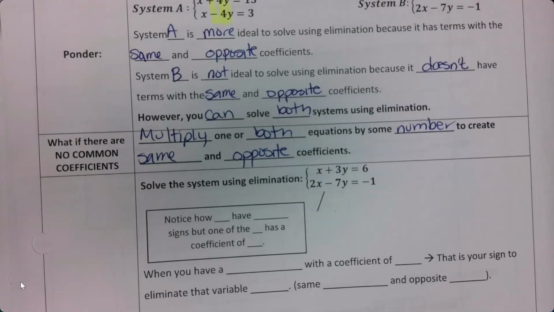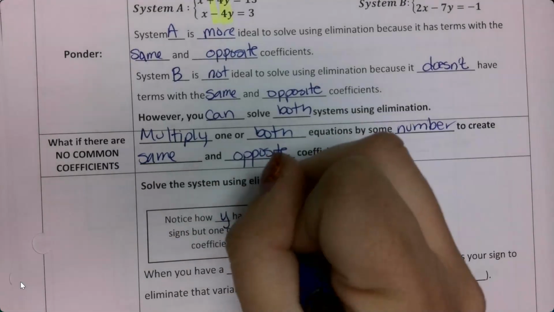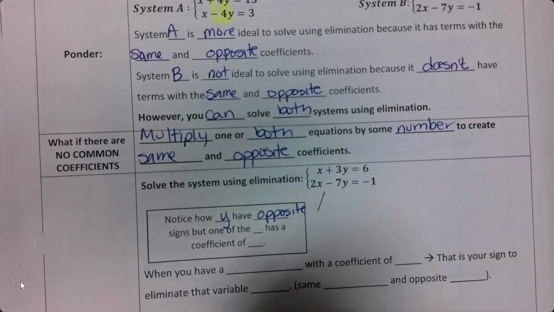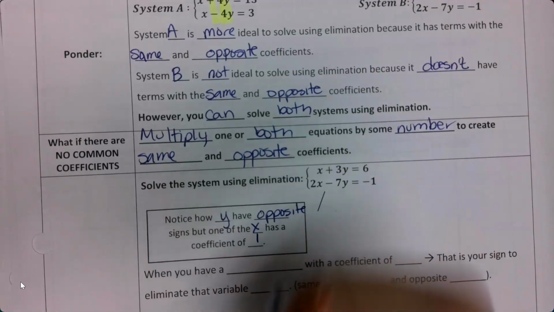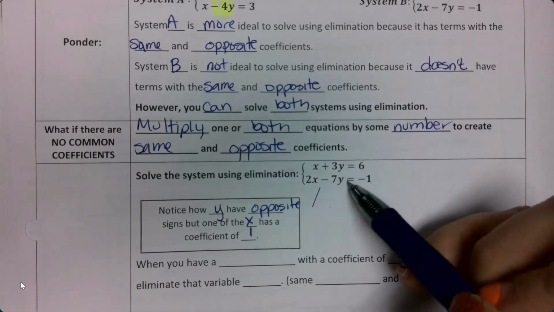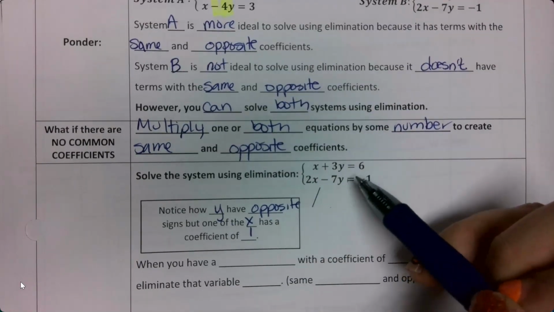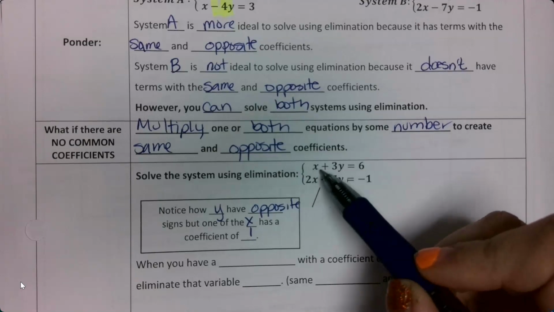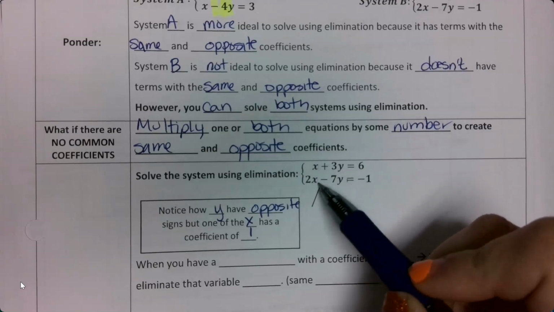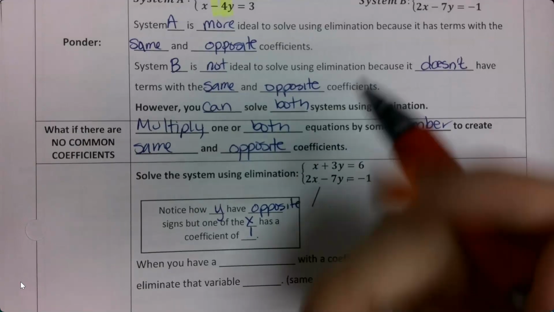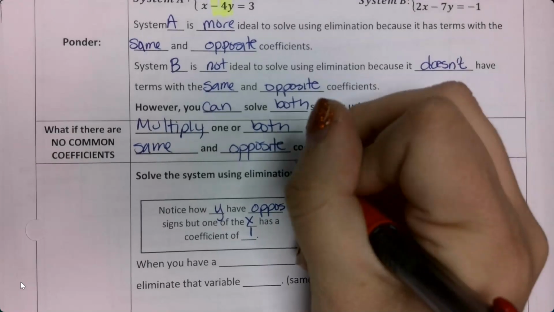So, notice how the y's have opposite signs, but one of the x's has a coefficient of 1. So I can either choose to multiply to make both of my y's have the same coefficient. If I did this, I'm going to have to multiply both equations because both of them have numbers up front that I need to match. Or if I take a look at the x's, I just need to turn this x into a -2x. So, I am going to multiply my first equation by -2.